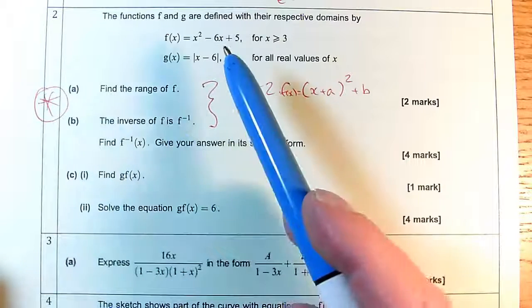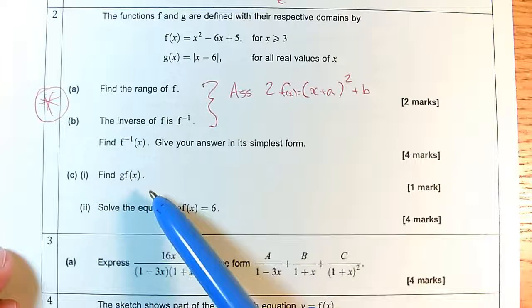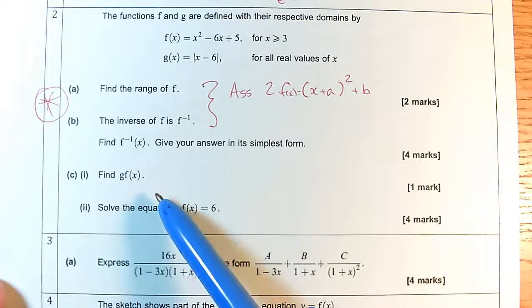Have you actually got the message? Do you know how to do this type of question now? Okay, finding g f of x. Most of you are okay with that. Very few of you are doing it the wrong way around, which is good.